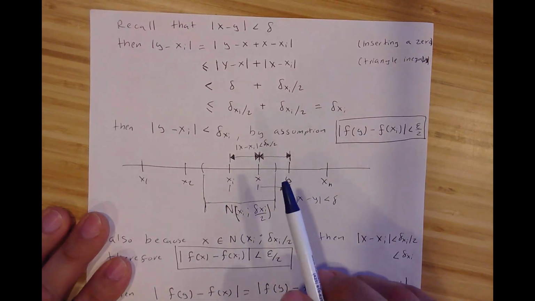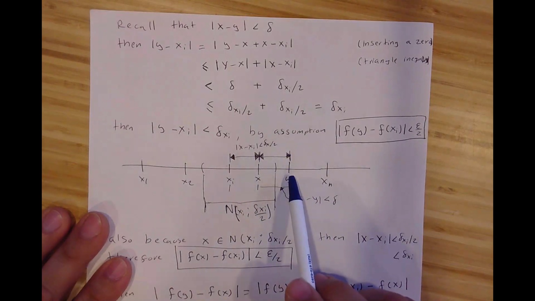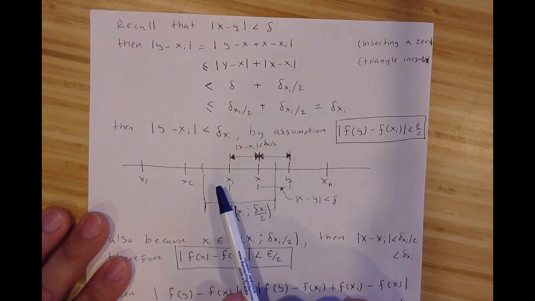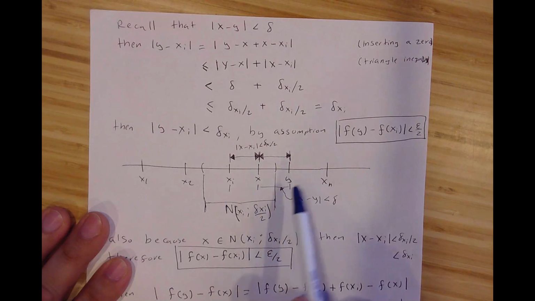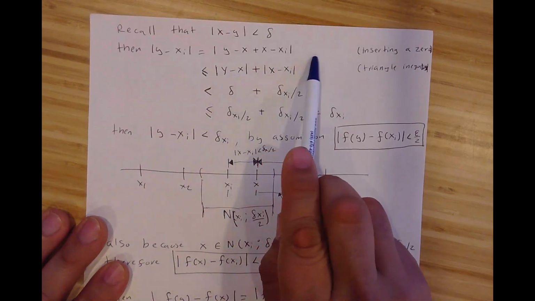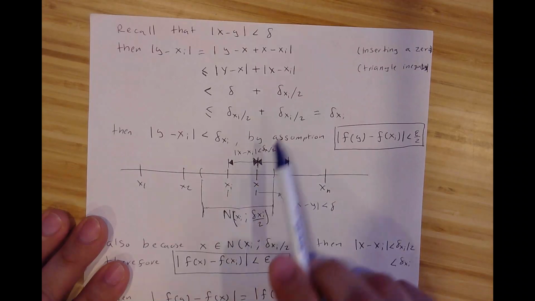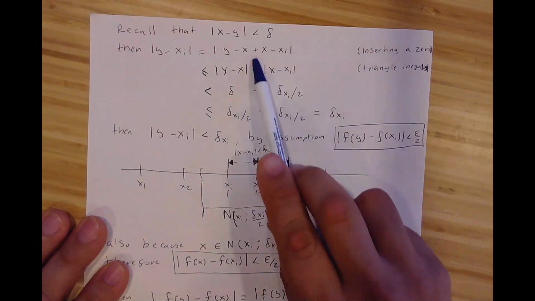Then we claim about the distance from this y to xi. We have an x in the middle, so we can add and remove this x, basically inserting a 0 here.